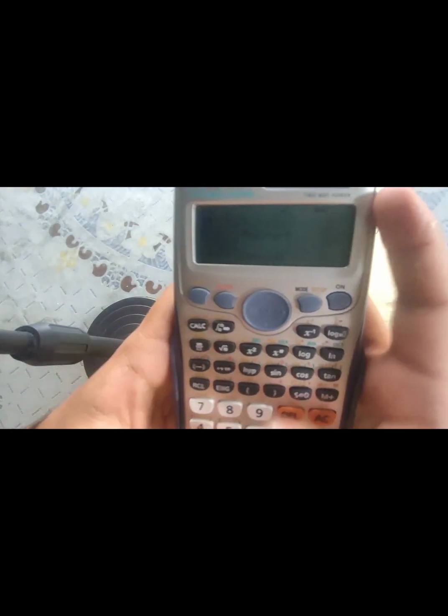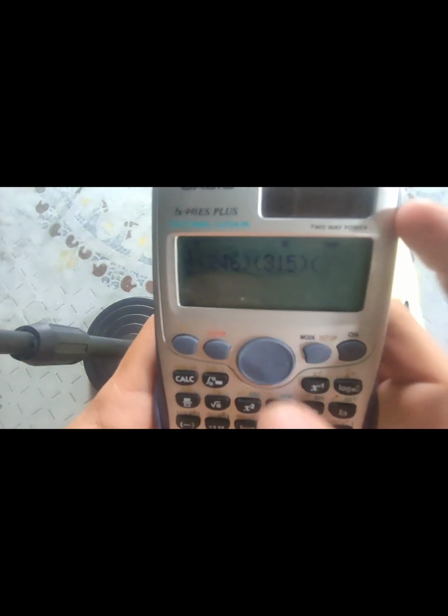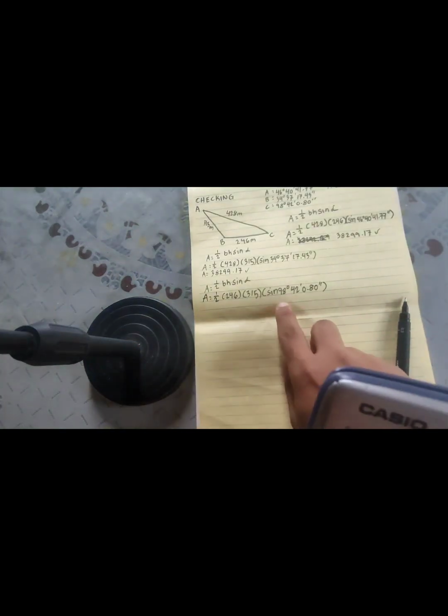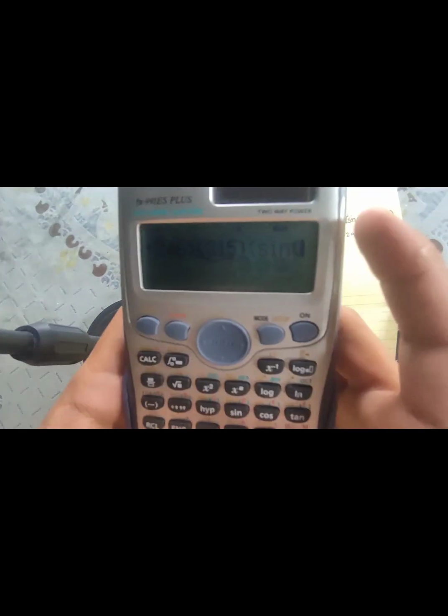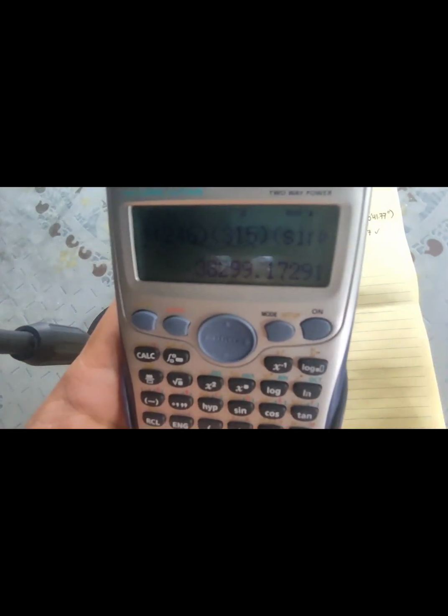So again, 1/2 times 246 times 315 times sine the angle value of C, because we're checking angle C. So 98 degrees 42 minutes 0.80 seconds, close parenthesis, click equals button.